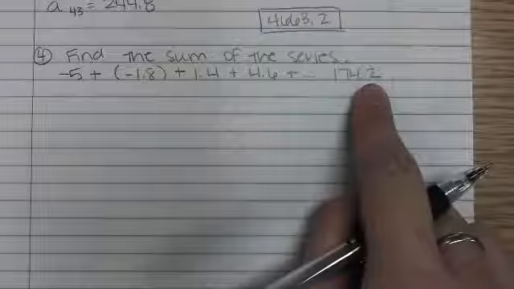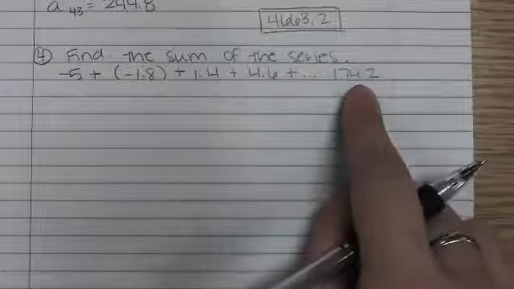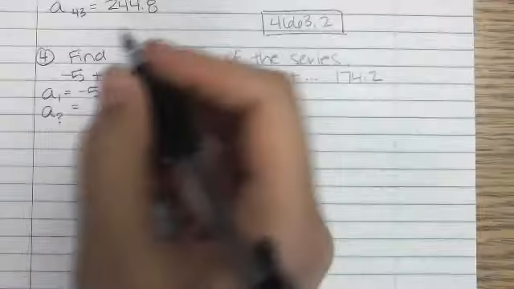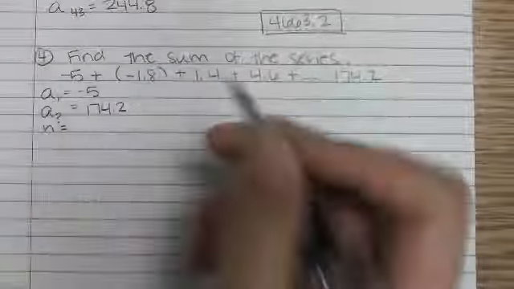So the interesting part about this problem is they gave us the first term, they gave us the last term. I don't know which term this is, and I don't know how many terms I have. So that's the part that's kind of weird on this one. So A sub question mark, because I don't know. 174.2, I have no idea how many terms I have.